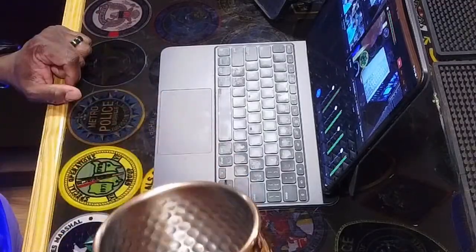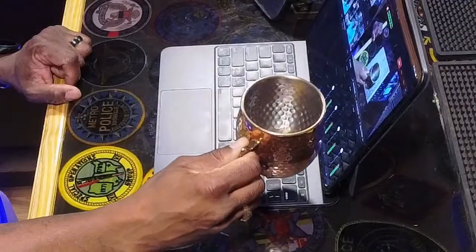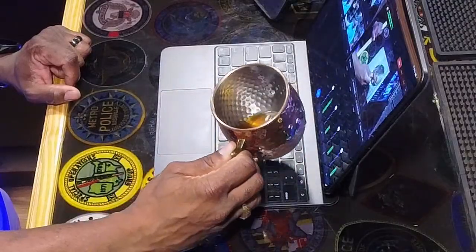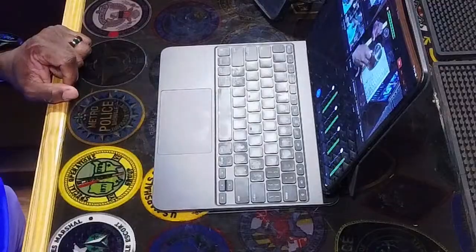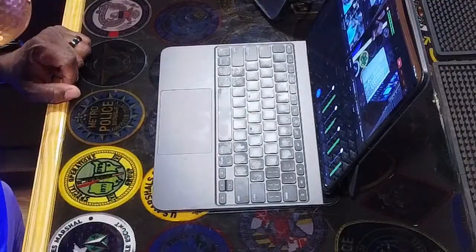These are made for Moscow mules. Let me see, I gotta get used to the camera. So these are made for Moscow mules. They keep your ice cold. They keep your drink cold longer.